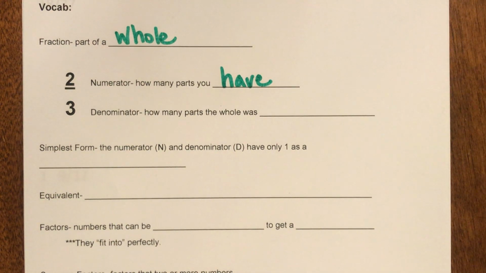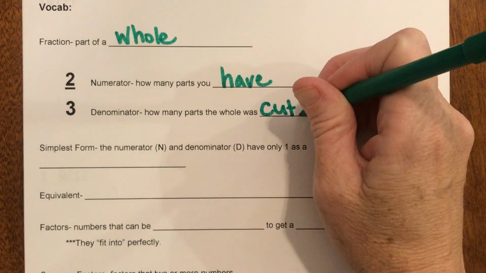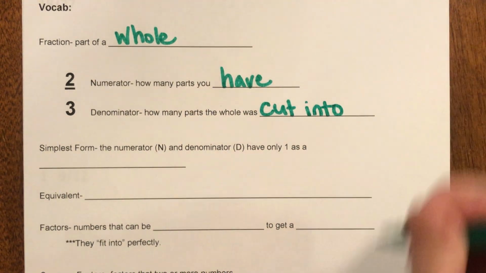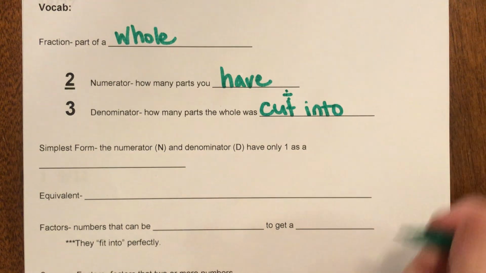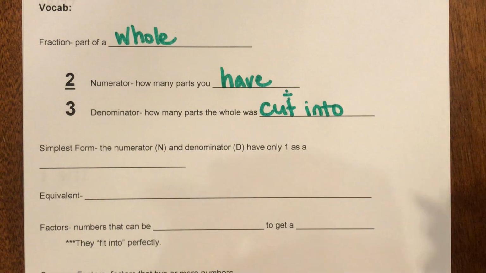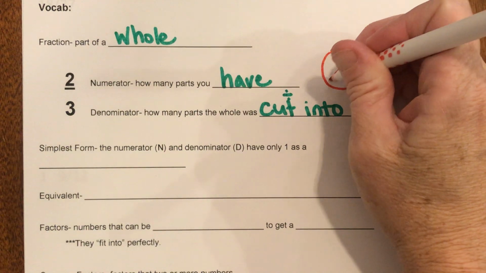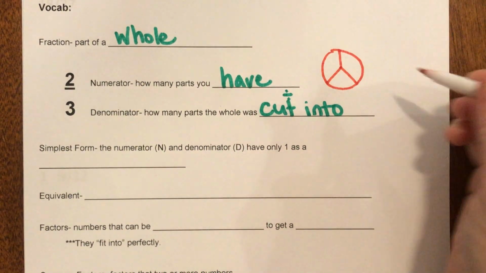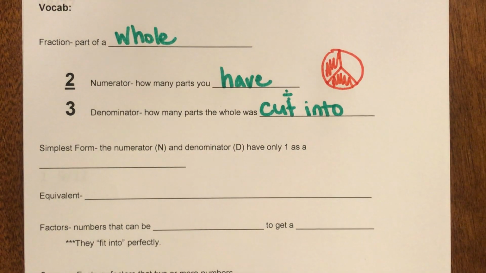And the bottom part is called the denominator, and it's how many parts the whole was cut into. Sometimes we'll also see verbs like split or divided, but it's how many pieces it was cut or divided into. So for example, in this fraction, 2/3, this means there was maybe a pie and it was cut into 3 pieces, but the numerator 2 tells us we only have 2 of them.